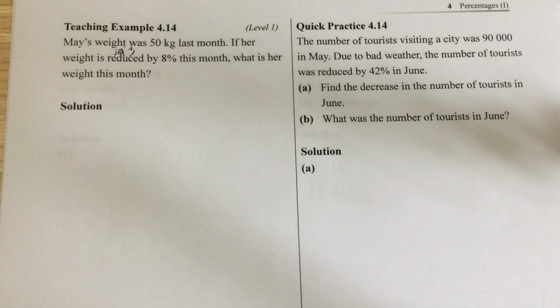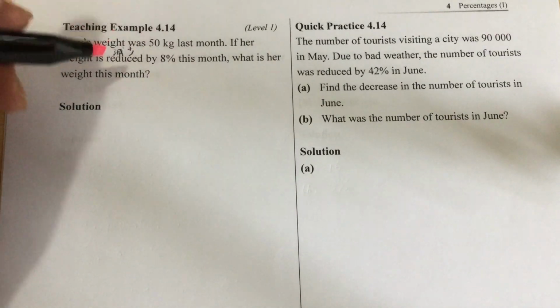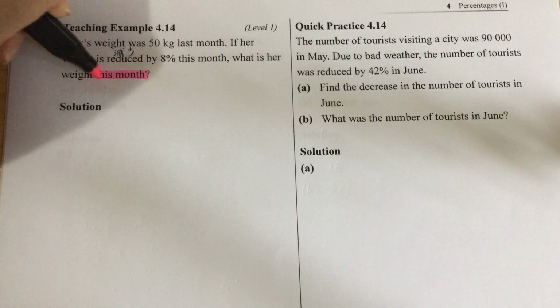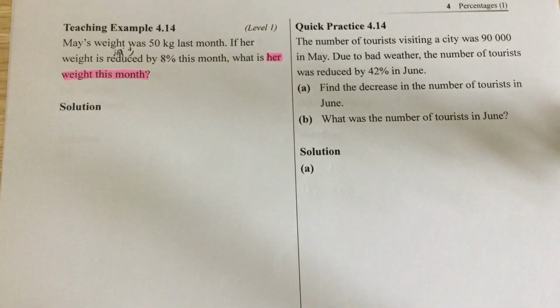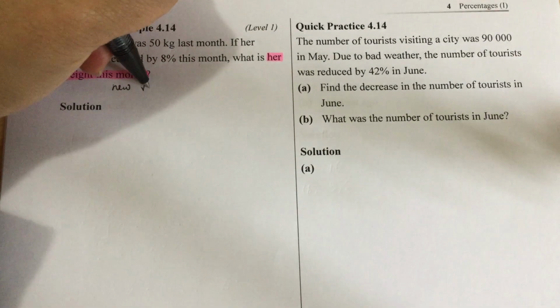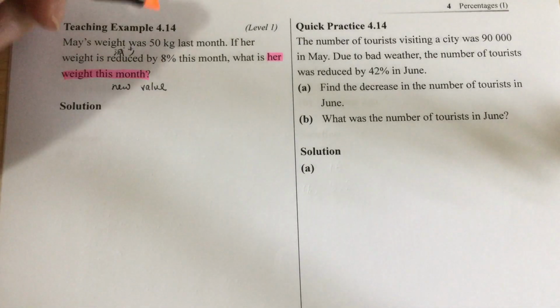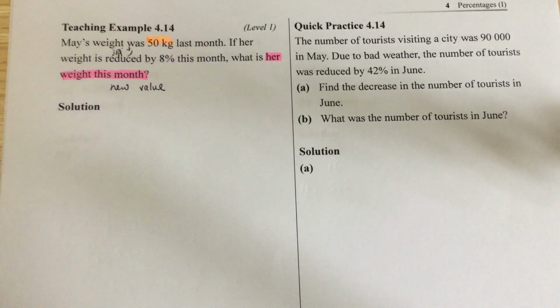We are going to calculate her weight this month. Obviously you can see this is the new value. And the 50 kilogram this time is the original value.